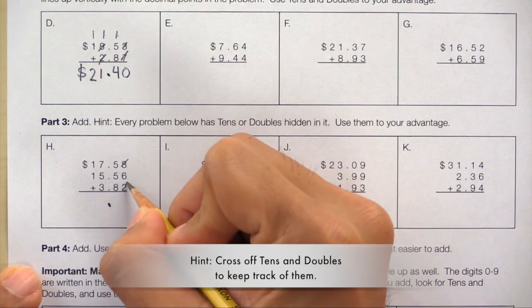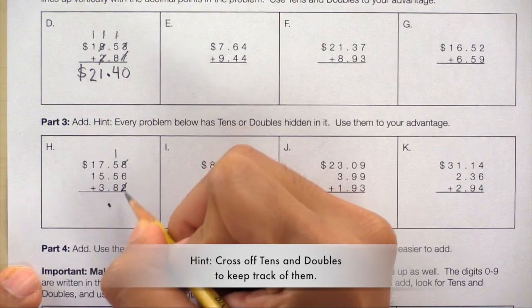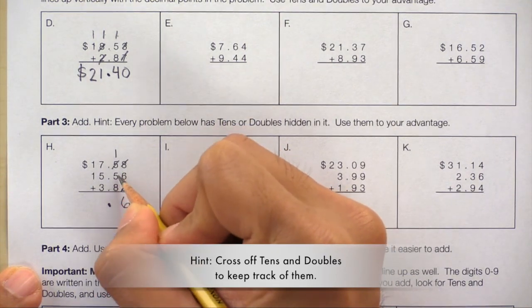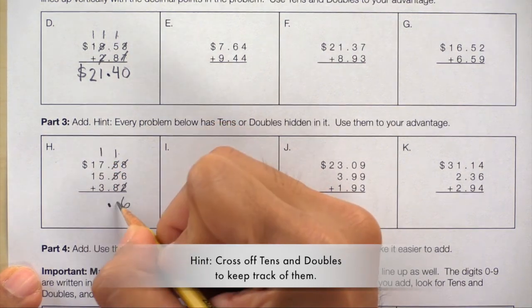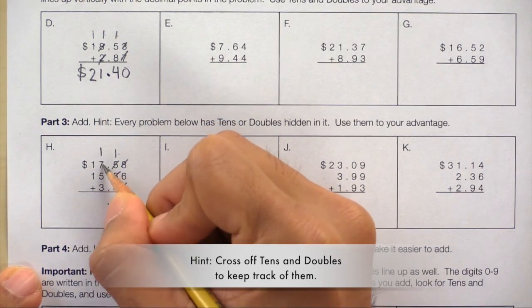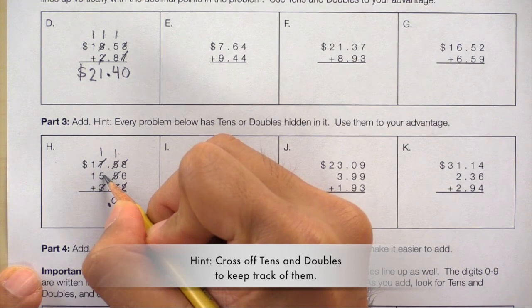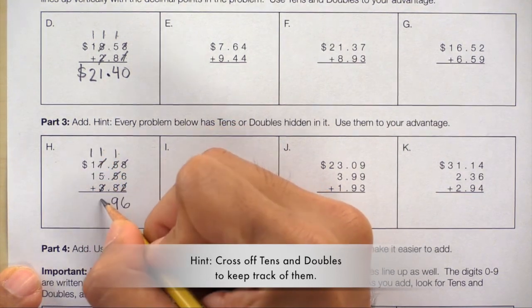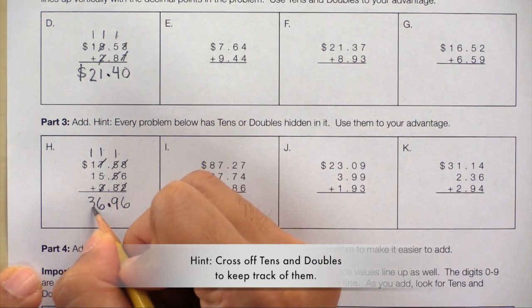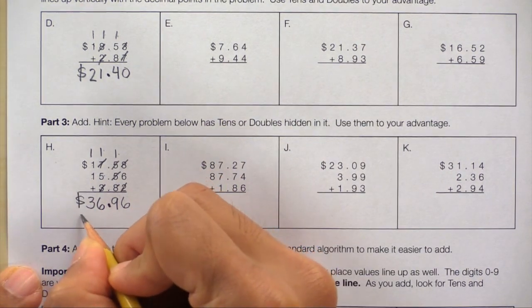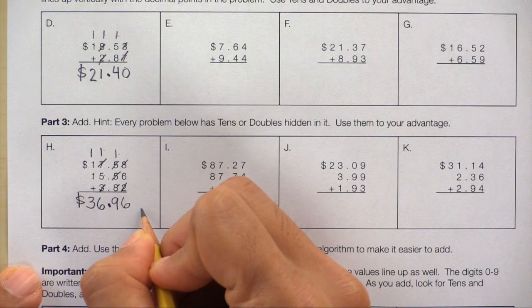Here we have 8 plus 2 is 10, plus 6 is 16. 5 and 5 is 10, plus 8 is 18, 19. 7 plus 3 is 10, plus 5 is 15 and 16. And 1 plus 1 plus 1 is 3. Here we have $36.96. In part 4, students will continue adding money, but they need to rewrite each problem vertically.